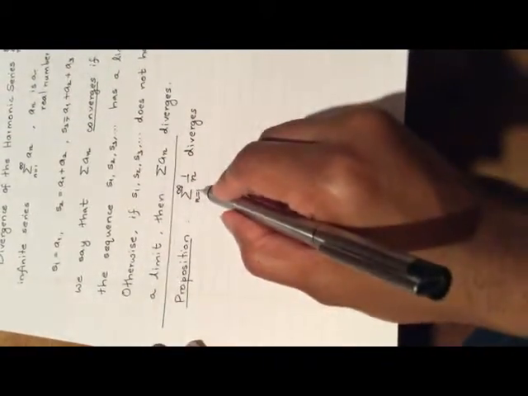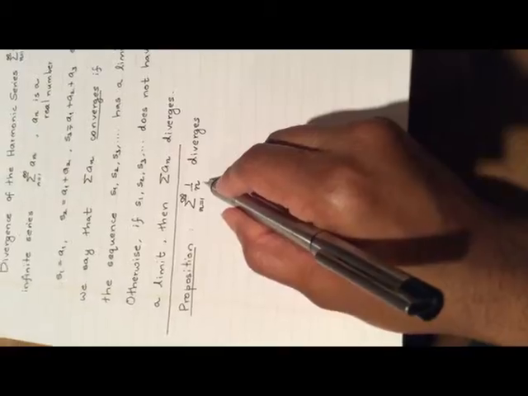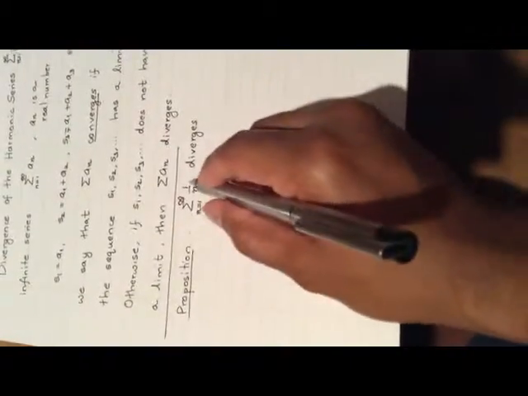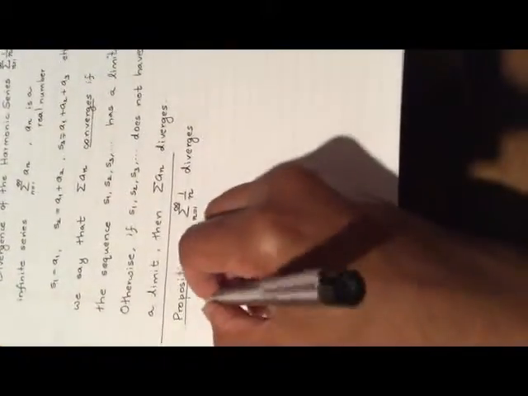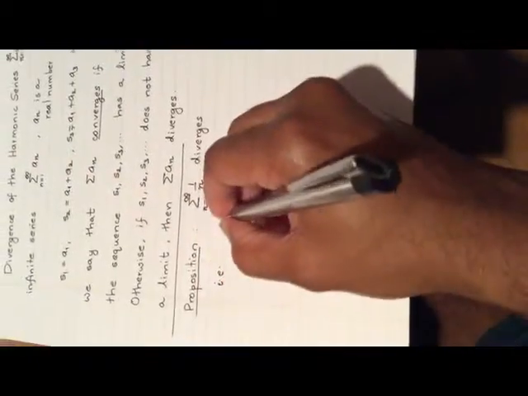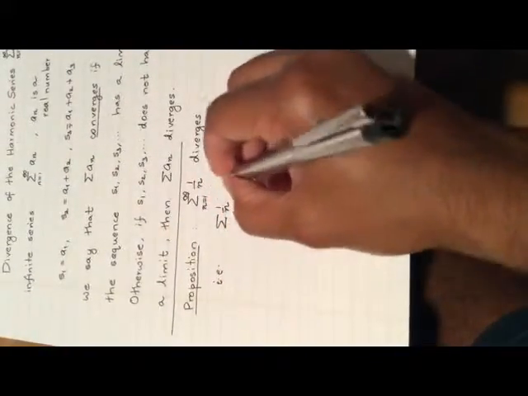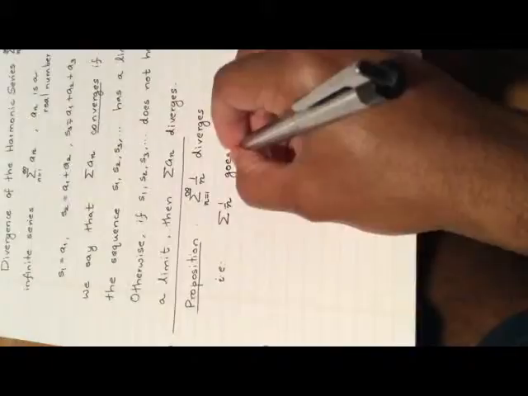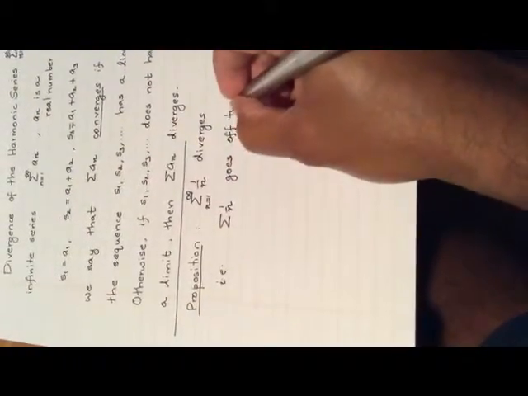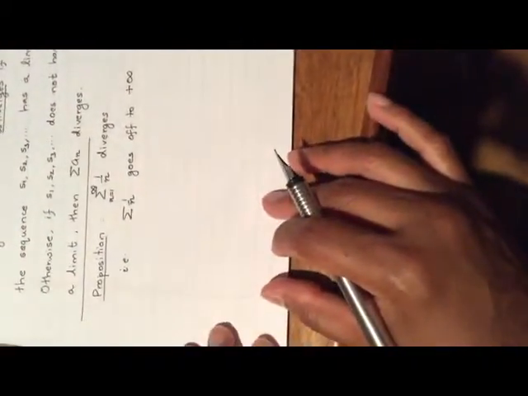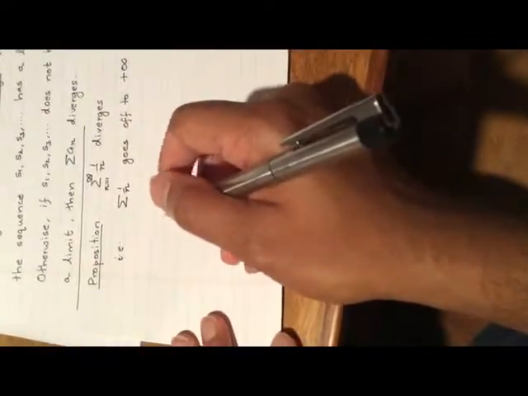Or more precisely, as you keep taking the sums of reciprocals of the natural numbers, this infinite sum goes off to infinity. So let's see why this is true. Let's write down a proof, if we can, of this fact.